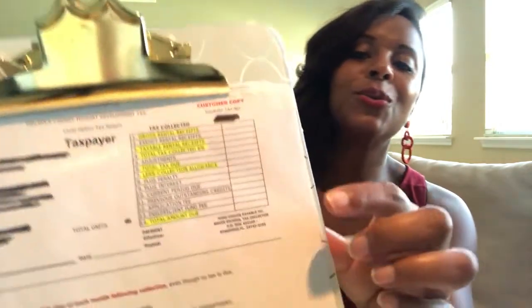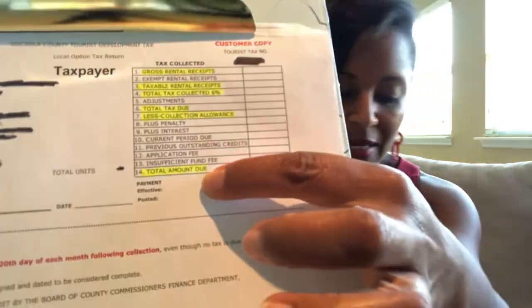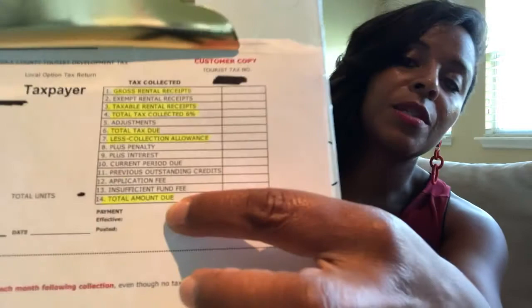And then line 11, outstanding credits if you have any. Line 12 is an application fee of $5 the very first time you file. You can add that in, only that one time. And so 13 is an insufficient check fee. So these are not going to apply to most of us. So we're going to get down to our last line, which is the total amount due. And that is going to be the $99.80 in this particular example, okay? So a lot of these line items, you're just going to be skipping because it doesn't apply to you.